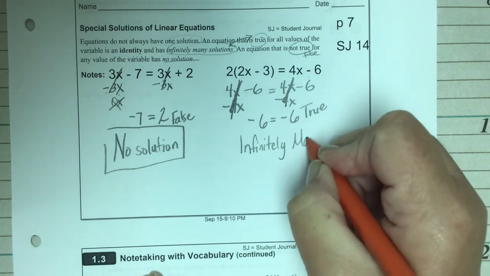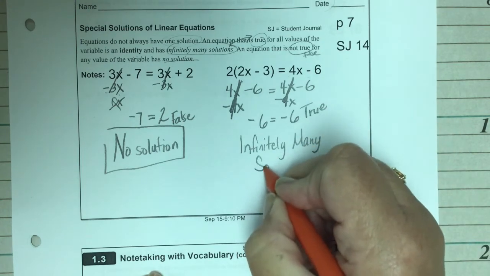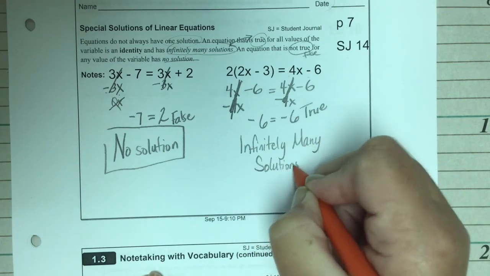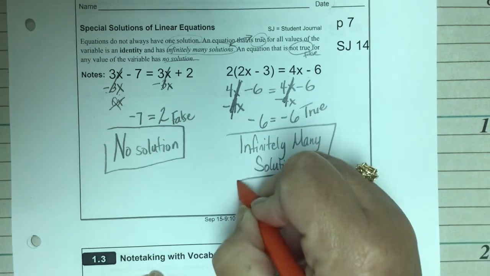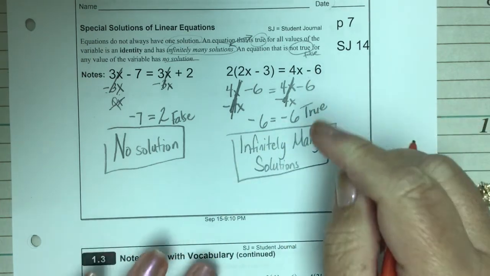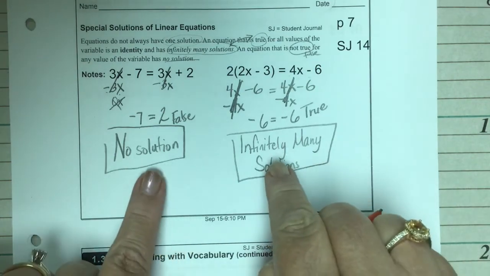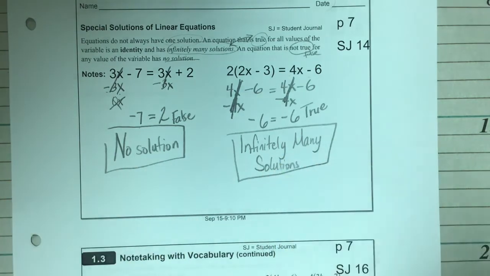Now this doesn't occur all the time. It probably doesn't occur that often, but it's good to know and remember that if you do not have one solution, then you'll either have none or infinitely many.